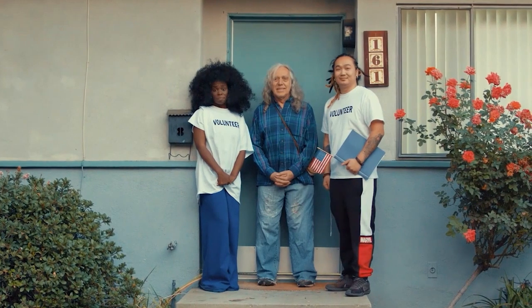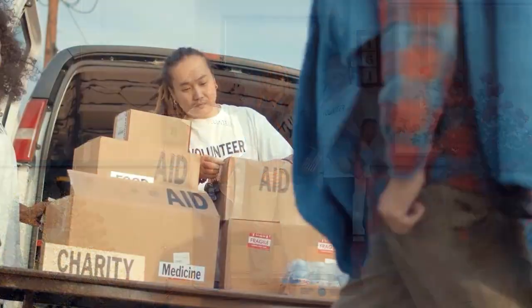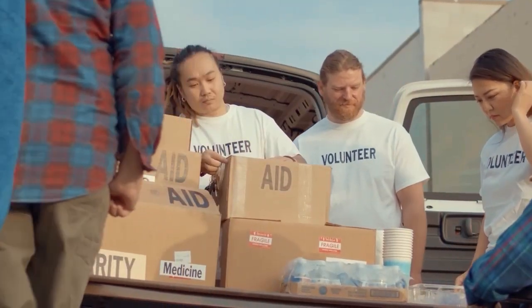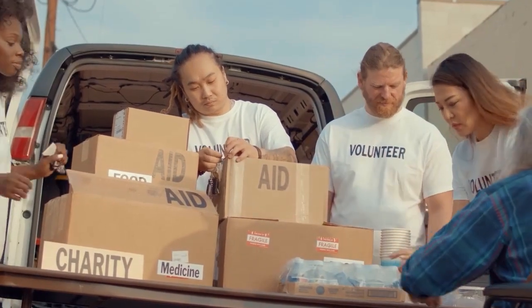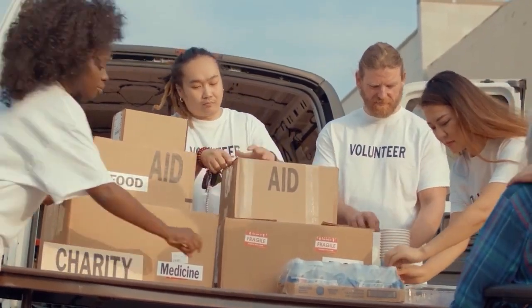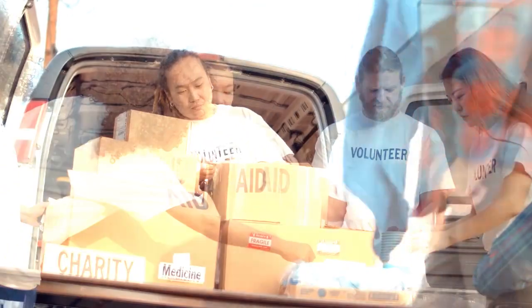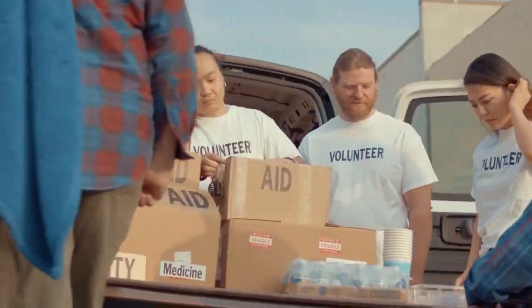When faced with choices, utilitarians weigh the potential outcomes and choose the option that will maximize overall happiness. For example, volunteering at a homeless shelter can bring happiness to those in need, while also increasing our own well-being.